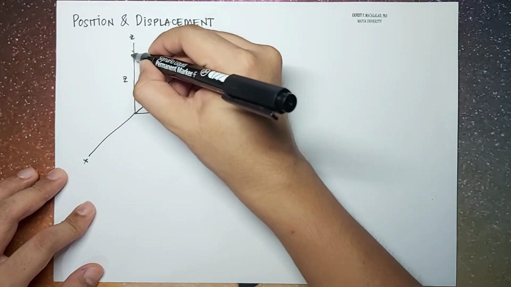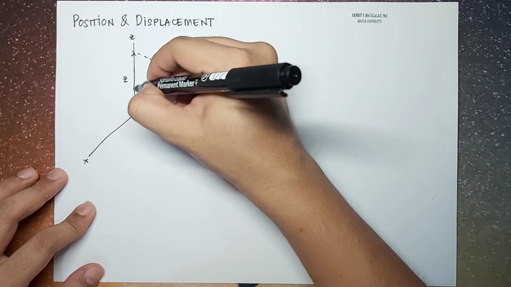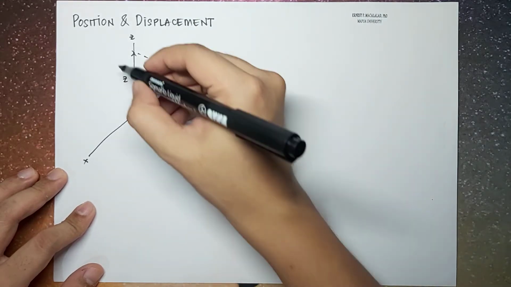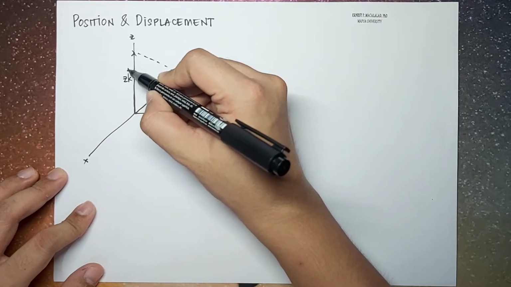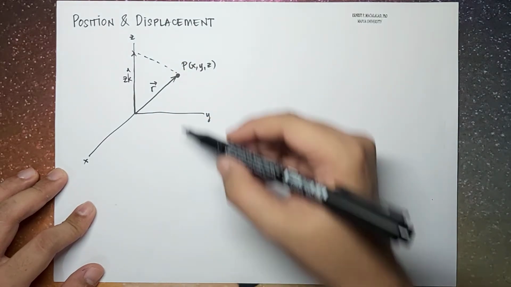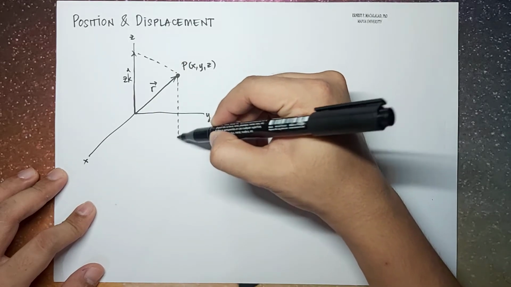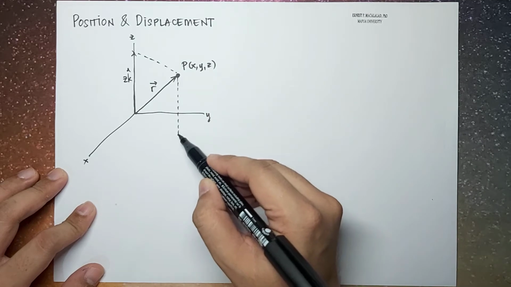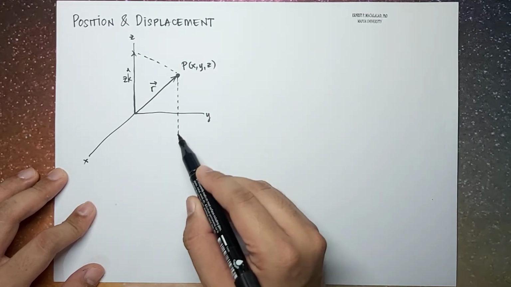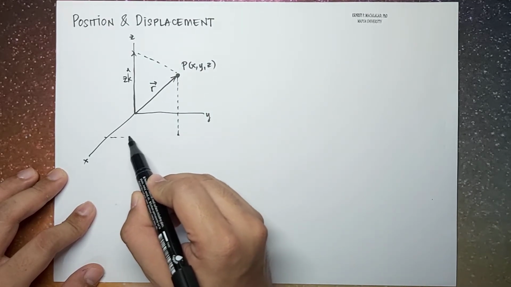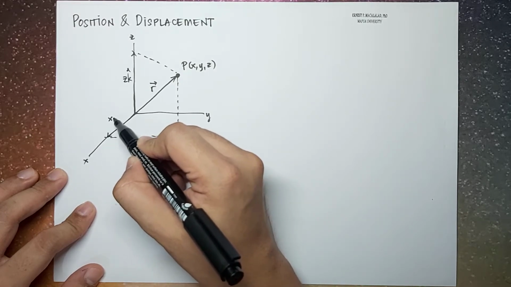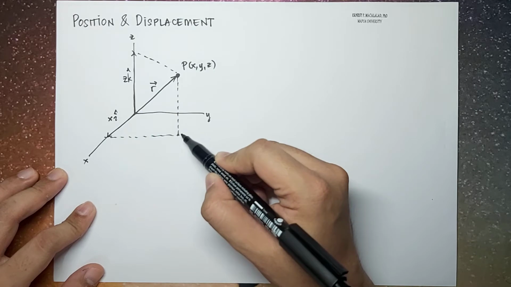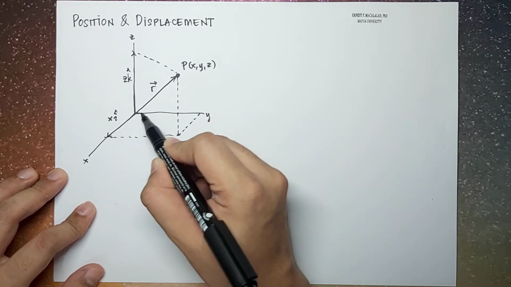So this one will be your z component. Since this is a vector, we could also put in the unit vector k hat here. If we project this point onto the xy plane, the x component and the y component are written as follows.